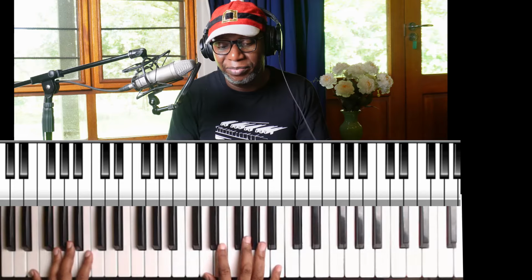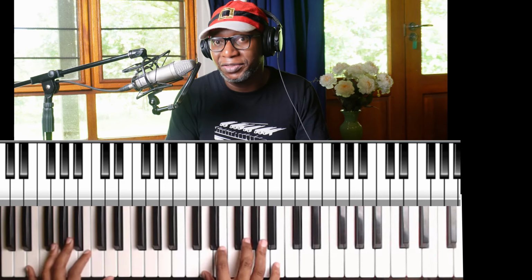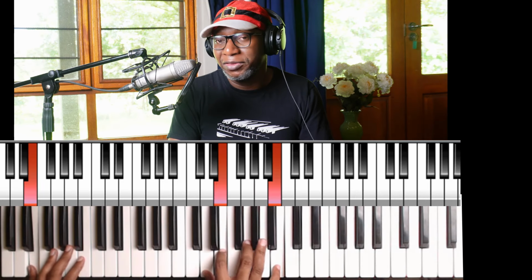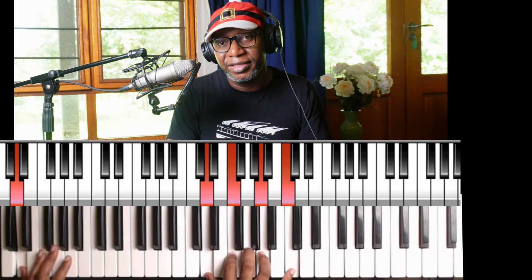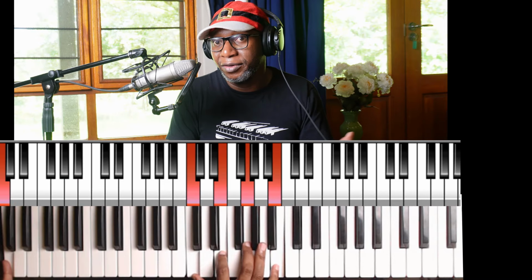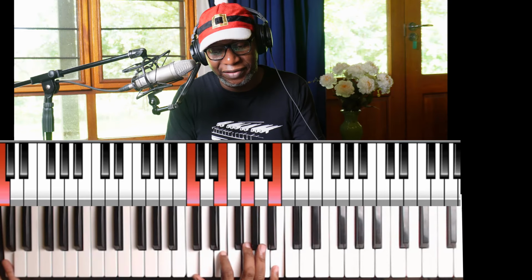Okay, let me play that using inversions, because inversions help to put the chords in the same neighborhood so that I'm not jumping all over the piano. Right, so 3, 6, and then 2, 5, 1. Okay, so there's a turnaround.